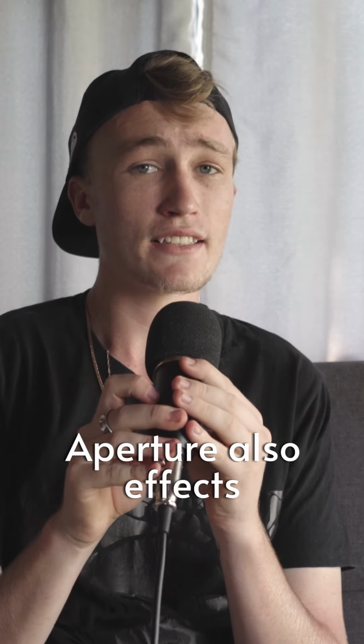Aperture also affects depth of field, which basically is like whether there's background blur or not, but that's for a different video. We're talking about exposure right now.